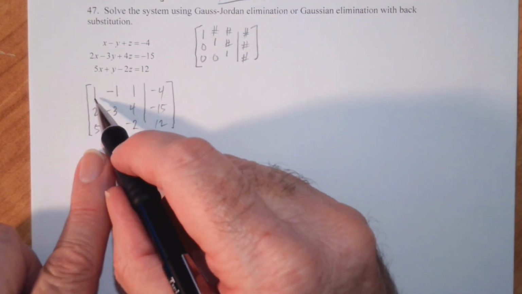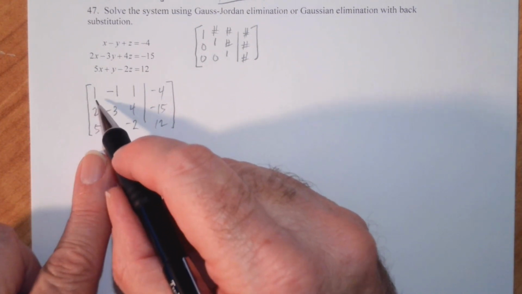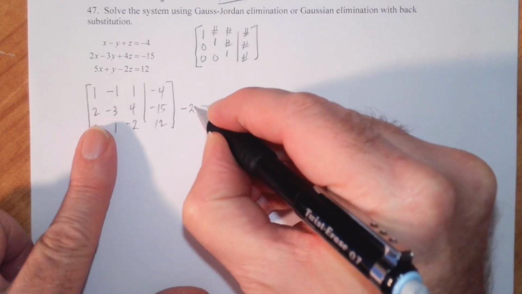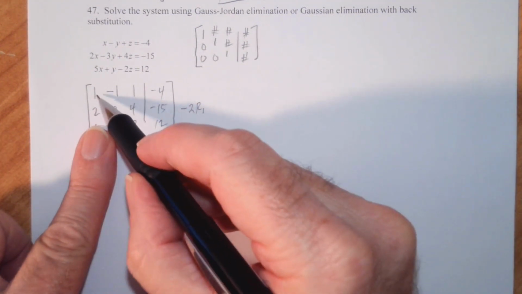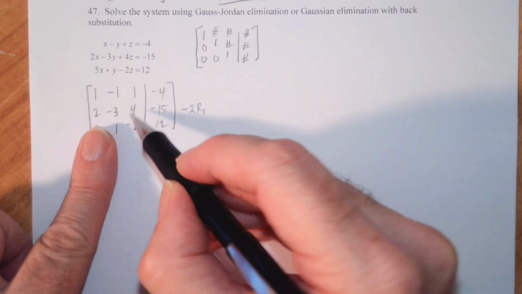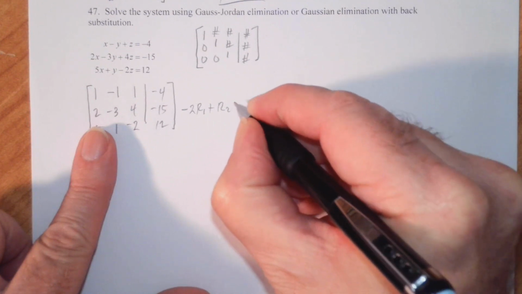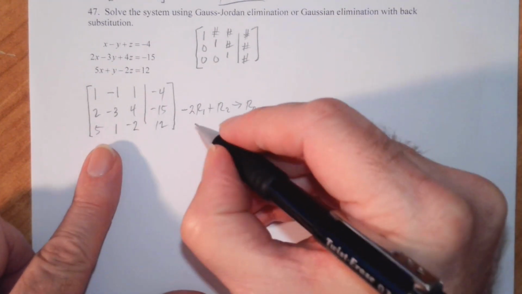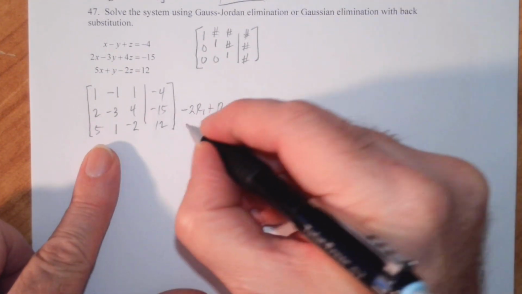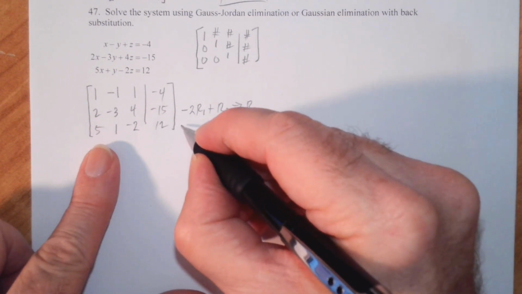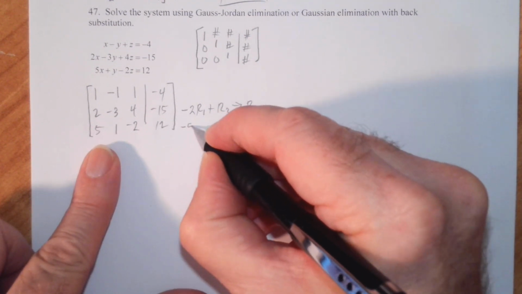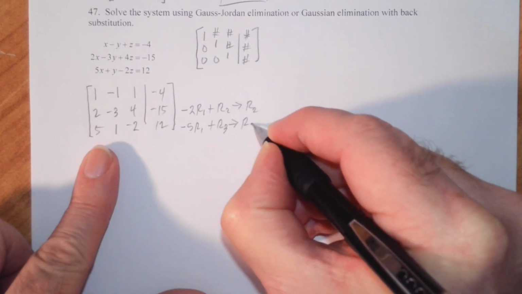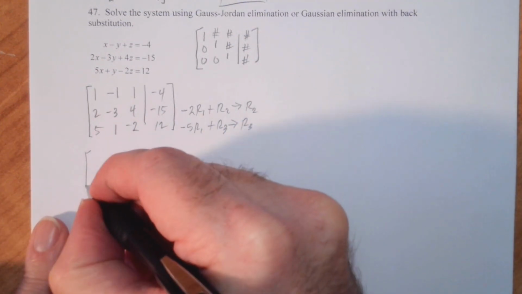All right, so we already have this 1. That's always where we want to start. And then we use it to get 0 below that. And so we'll need to do negative 2 times row 1. Notice that would make this negative 2 so that when we add we get 0. And so we're going to add this to row 2, and we'll replace row 2 with what we get. And let's go ahead and do the same thing for the third row. So here we'll need to multiply by negative 5 times row 1, and we'll add that to row 3, and that'll become the new row 3. So let's go ahead and do that.